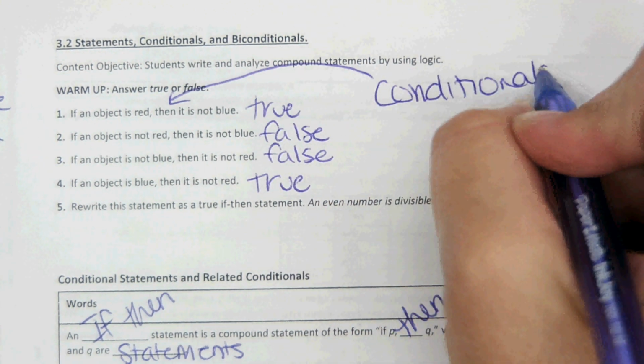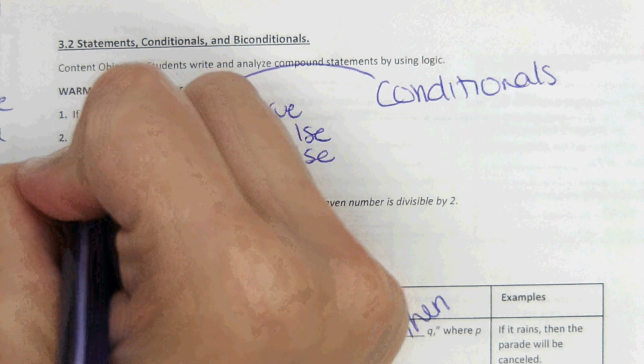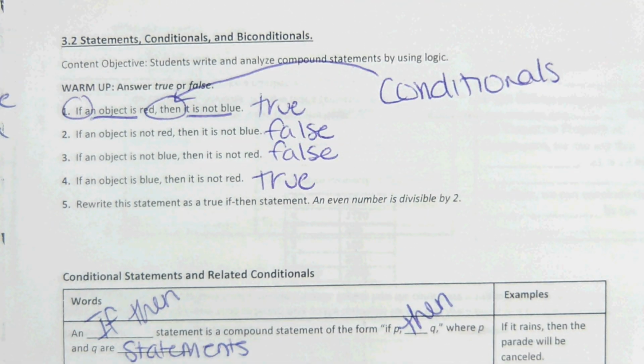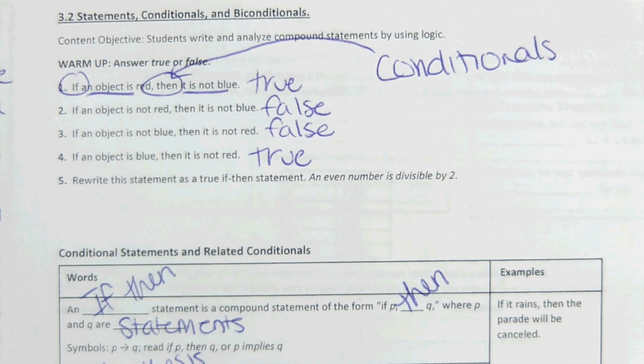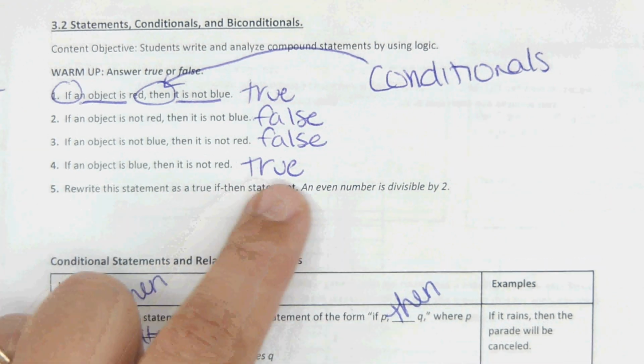These right here are called conditionals. It is when you put two statements together, an object is red, it is not blue, with an if-then. That makes a conditional.